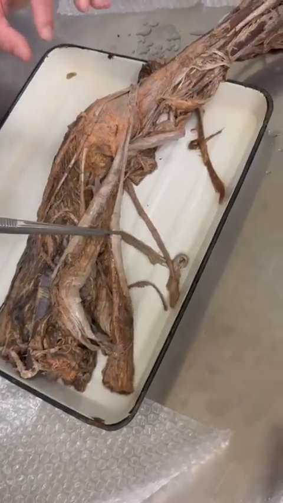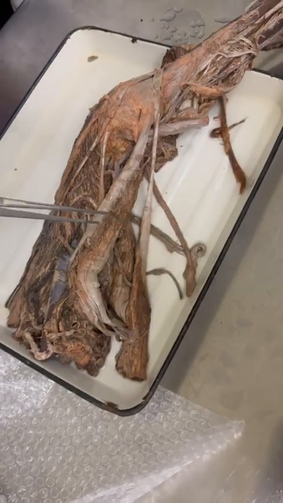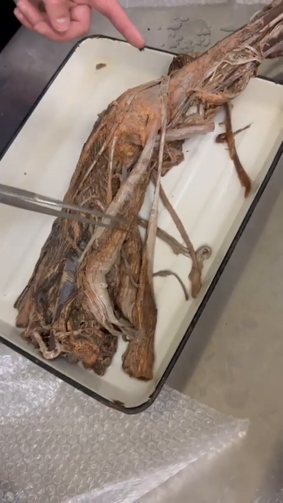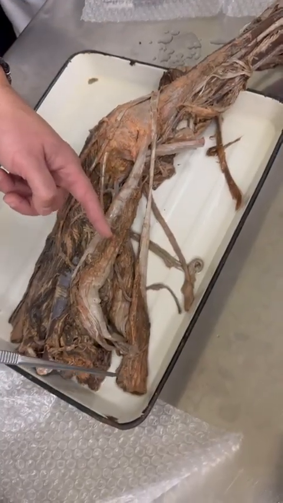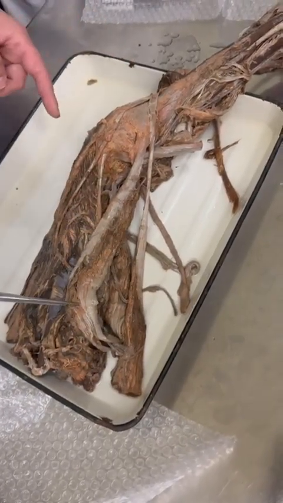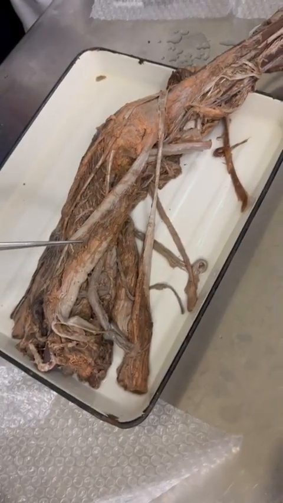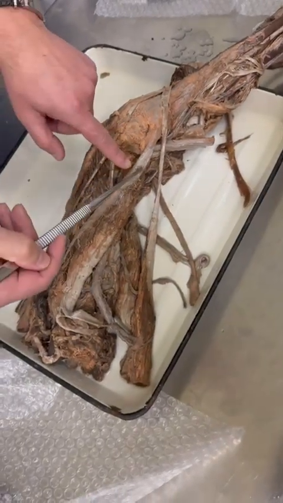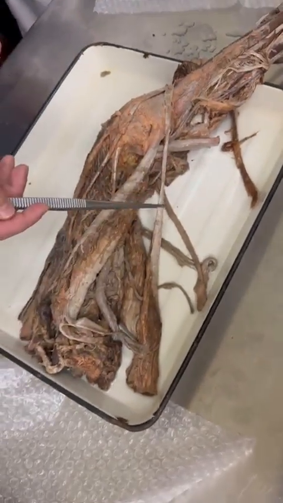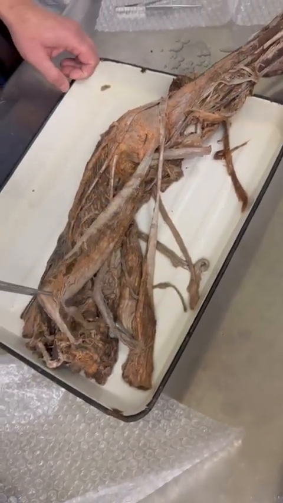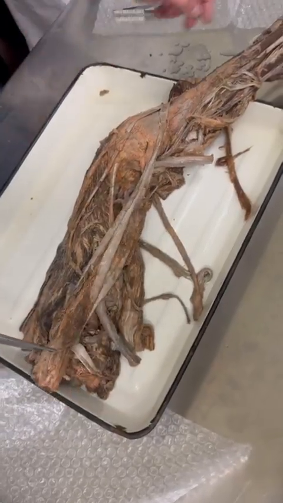This muscle, which is narrower, is called musculus semitendinosus. Semi means half. That's why half of this muscle consists of tendon, half consists of belly. That's why semitendinosus. This muscle, which is wider, is called semimembranosus. Membranosus because it has a tendon, but the tendon is wider than in the semitendinosus muscle. So that's why this one semimembranosus, this one semitendinosus.